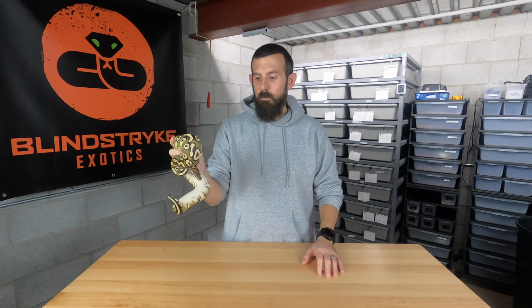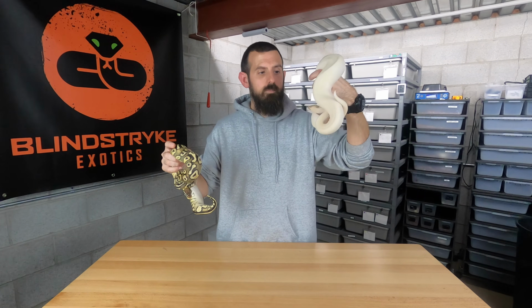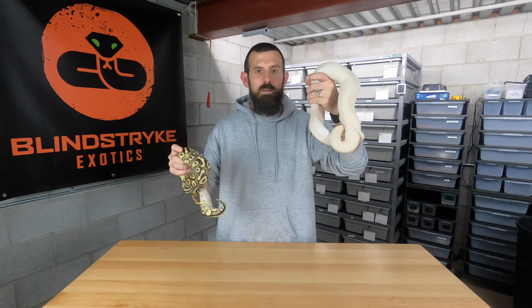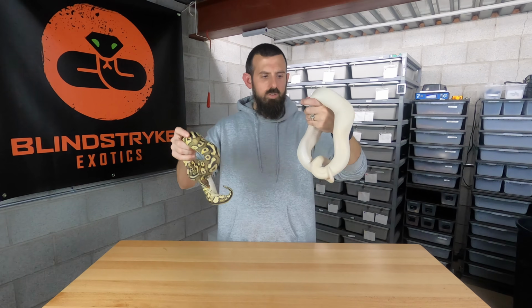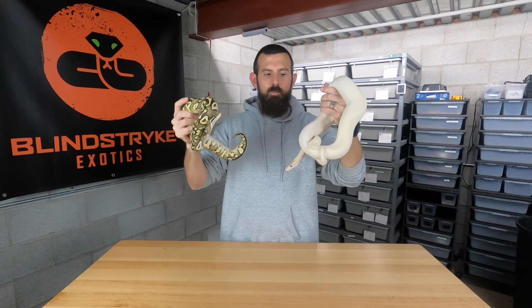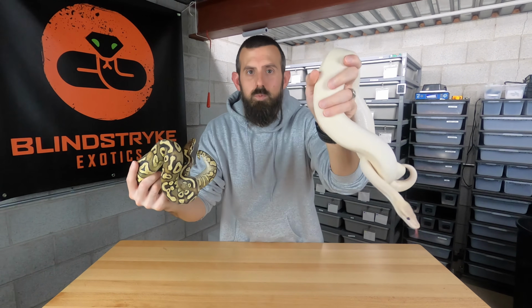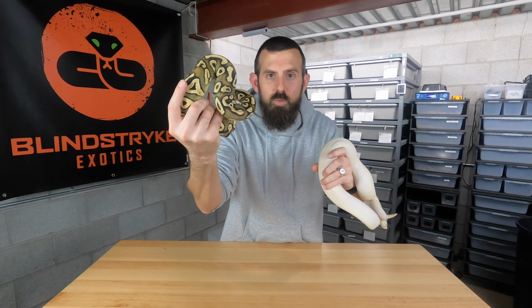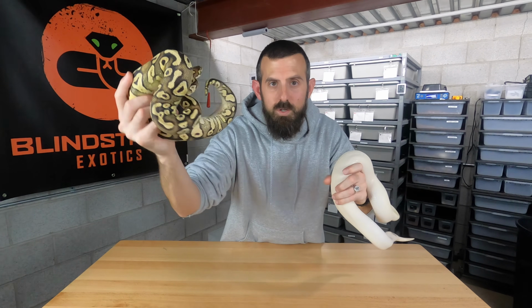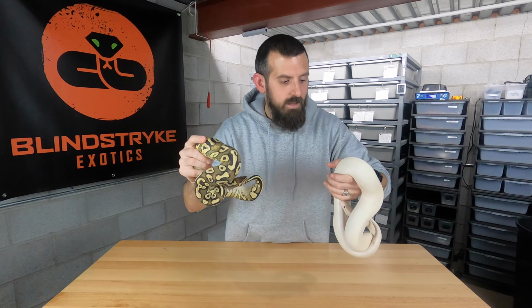The mojave gene is in the blue-eyed leucistic family. So when you make the super form, the super mojave, you get this. This is Shredder. He is my super mojave male. He's also banana too, and I'll go into that in a little bit. This white snake here is the super form of this dark patterned yellow snake here.